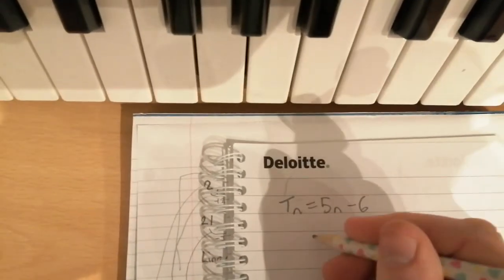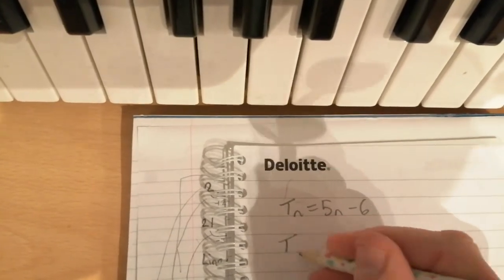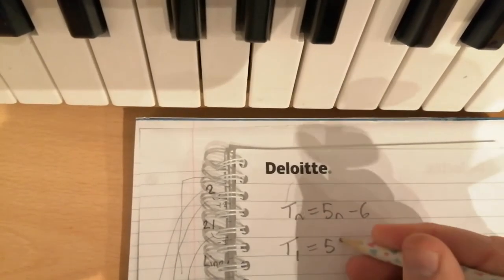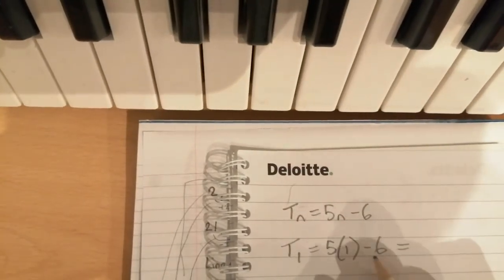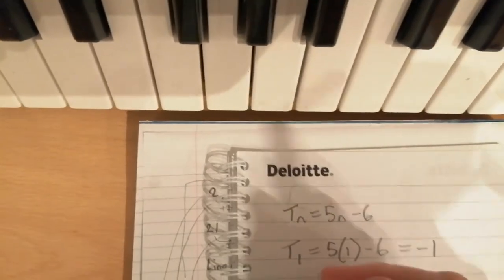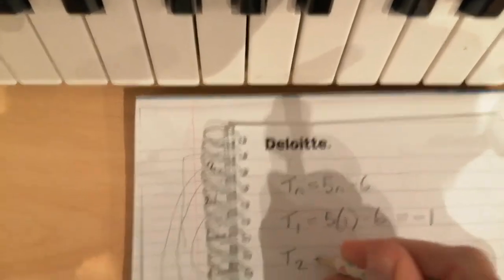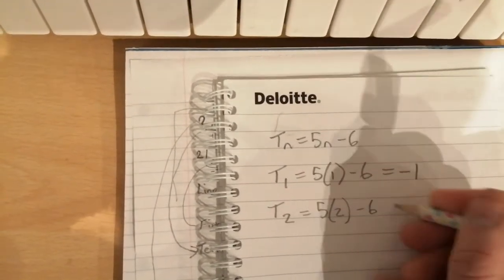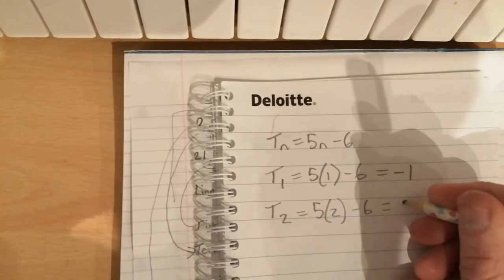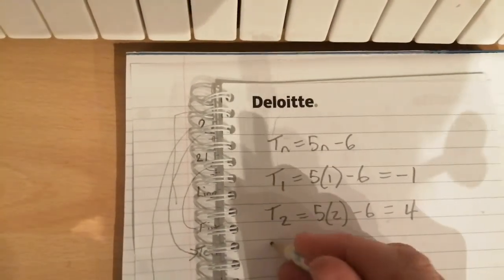You wanted the first four terms, so let's go one at a time. Term 1 is equal to 5 times 1 minus 6, which is equal to 5 ones are 5, take 6 is minus 1. Excuse me. Term 2 is equal to 5 times 2 minus 6. 5 twos are 10, take 6 is 4, isn't it?